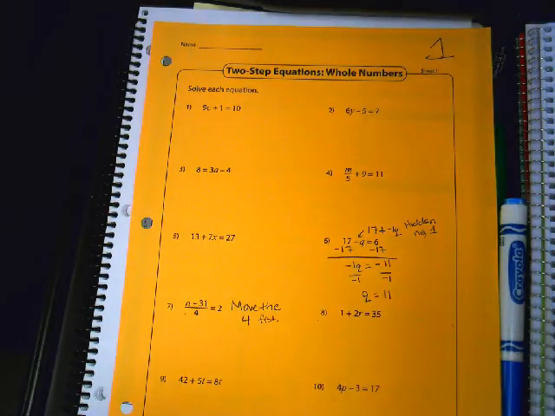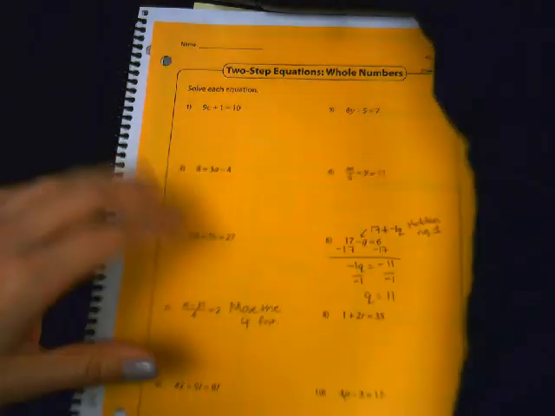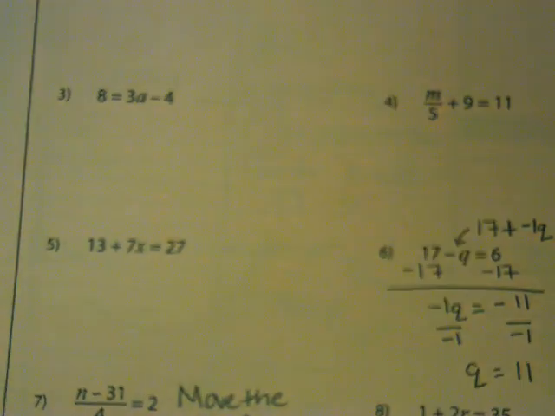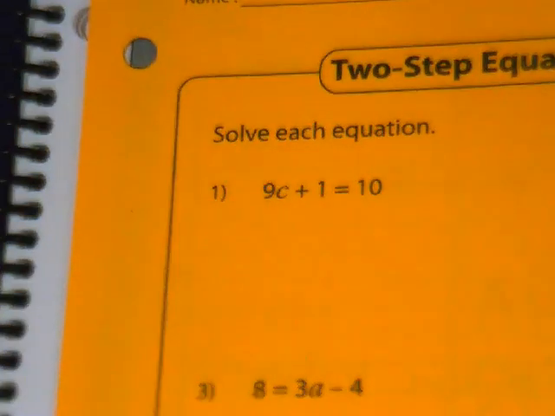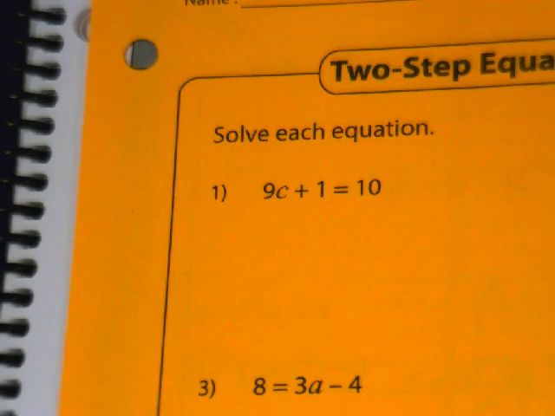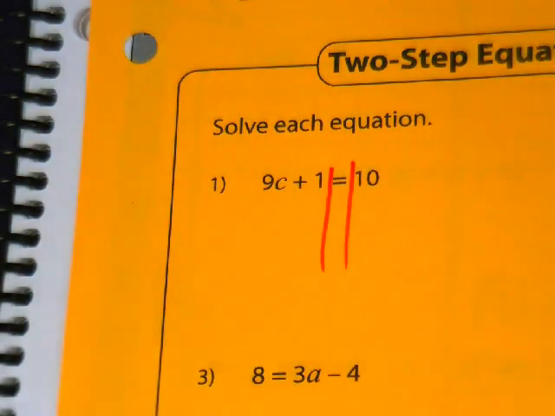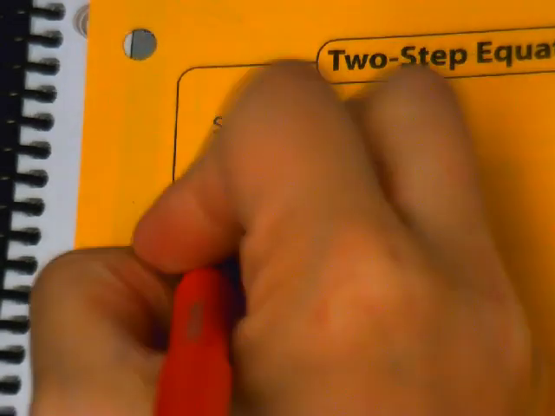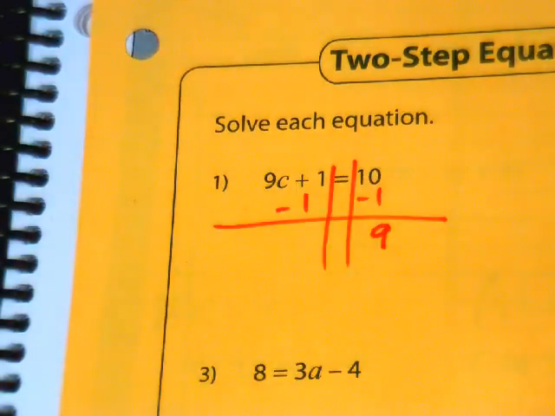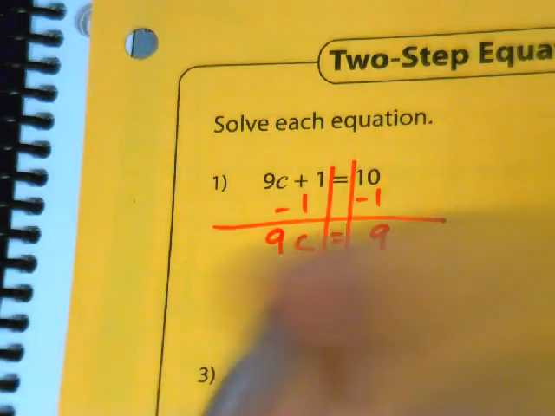So stop and let's do a couple problems on the yellow one so we're all A-okay on this. Super easy equations. So number 1, let's focus on number 1. Let's zoom in. Okay, we're going to draw our bars. Which number do I move first? Yes, the 1. So I'm going to subtract 1 from both sides. 10 minus 1 is 9, is equal to 9c.